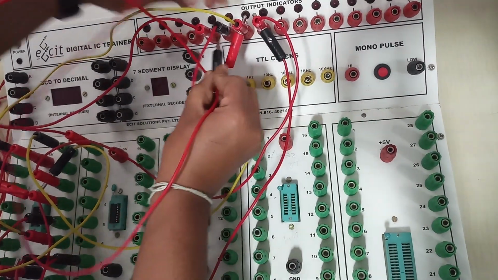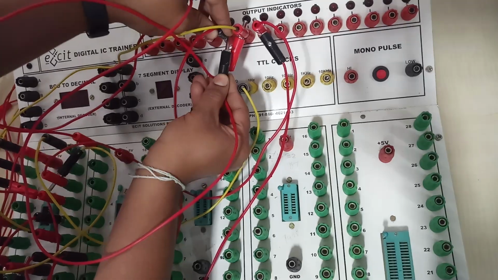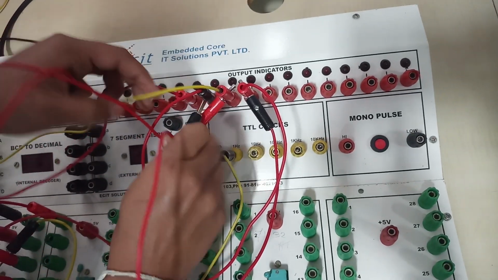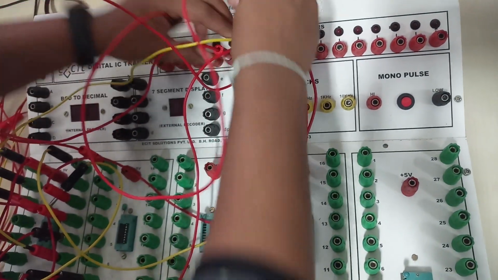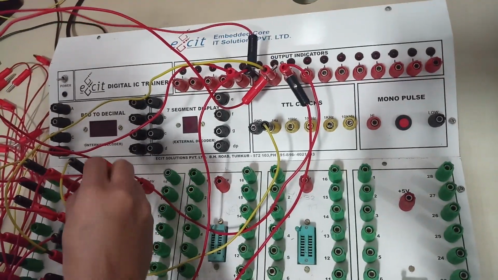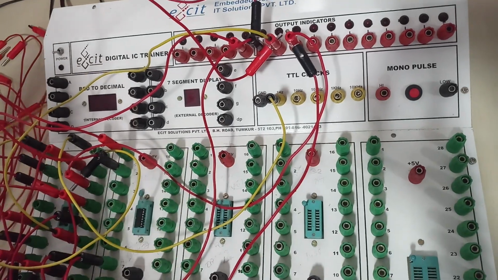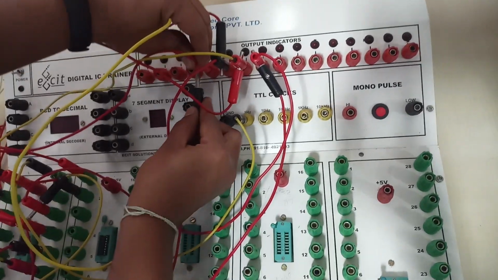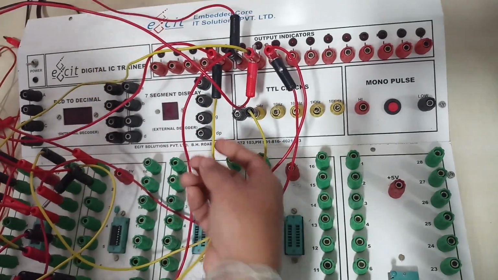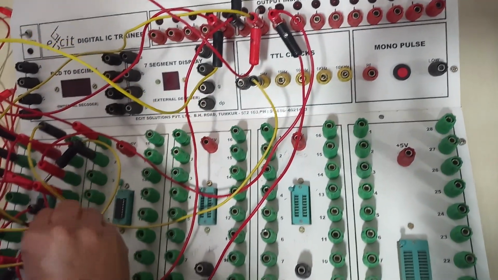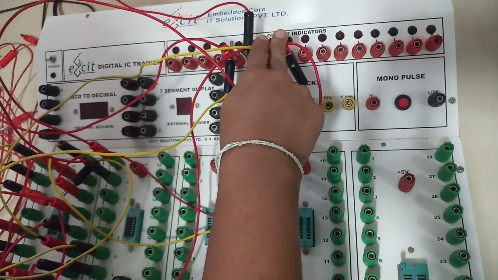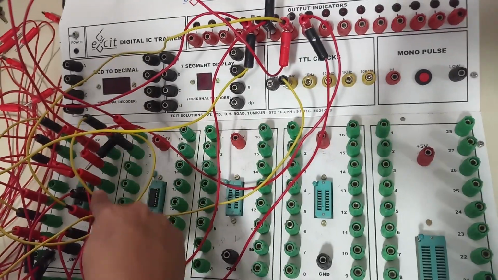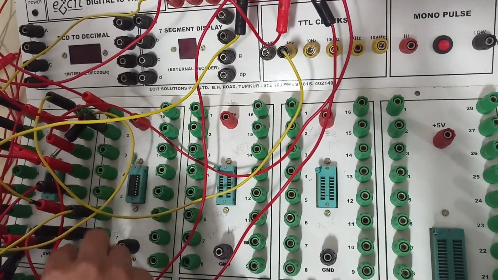From QC to pin number 2. From QD to pin number 6. So the outputs of 7490, that is QA, QB, QC, QD, we give as input for 7447, that is A, B, C, D.